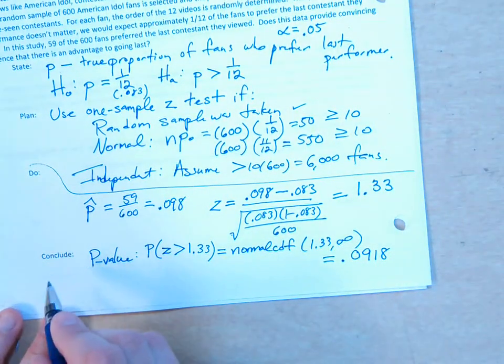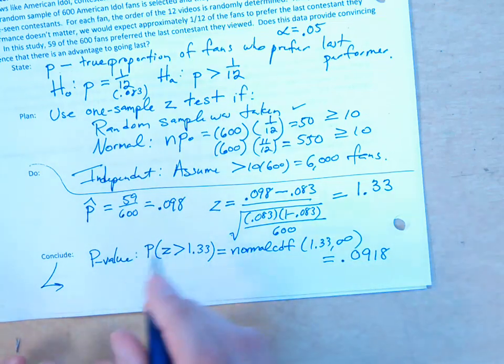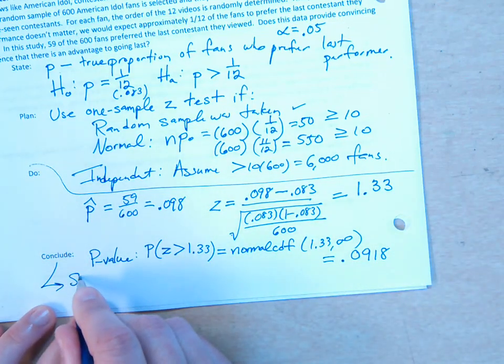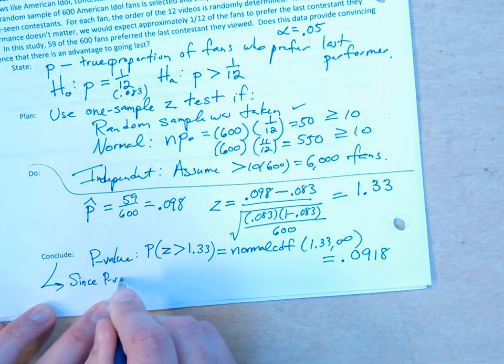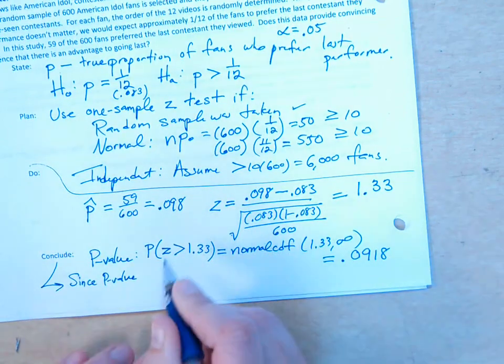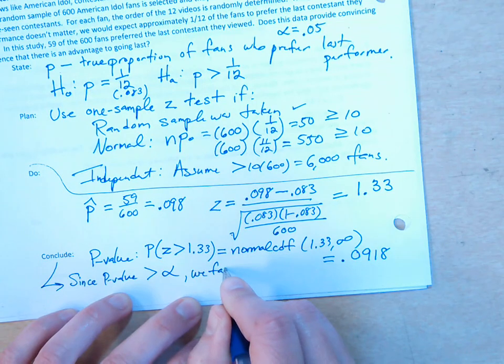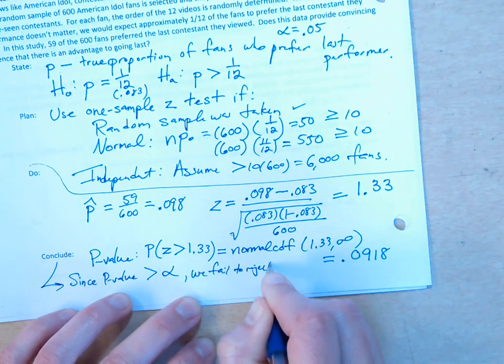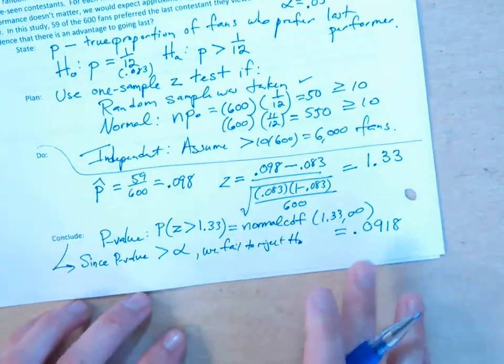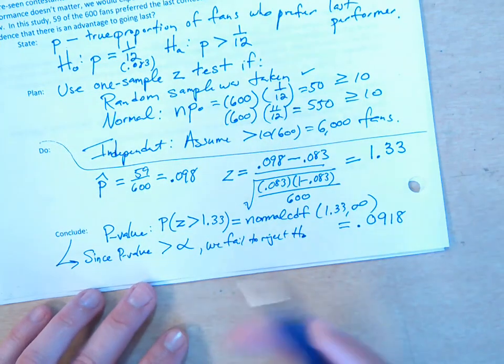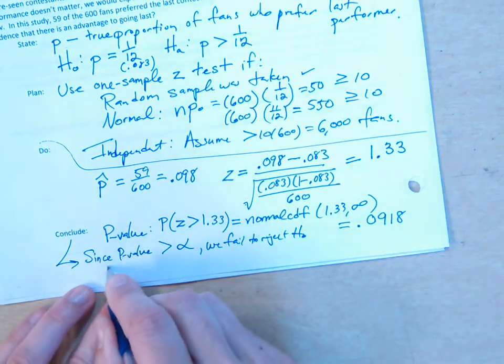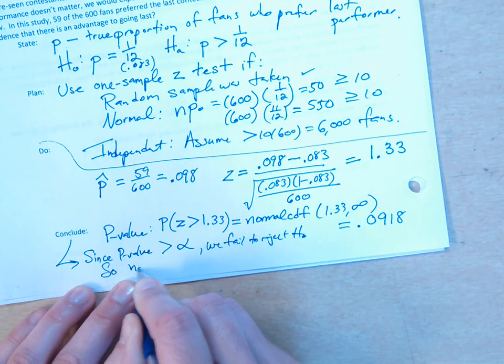So our conclusion, this is how you say it: since the p-value is greater than alpha, we fail to reject H naught. That part is formulaic, the part that you write, but then say what it means: no advantage to performing last.